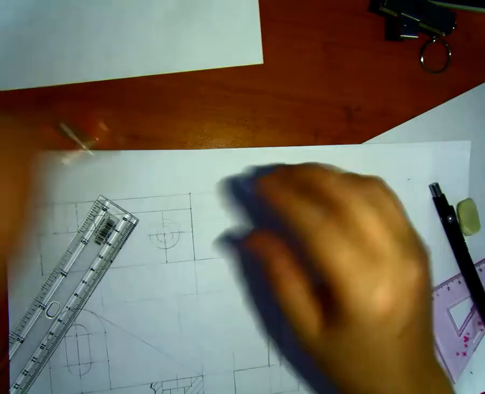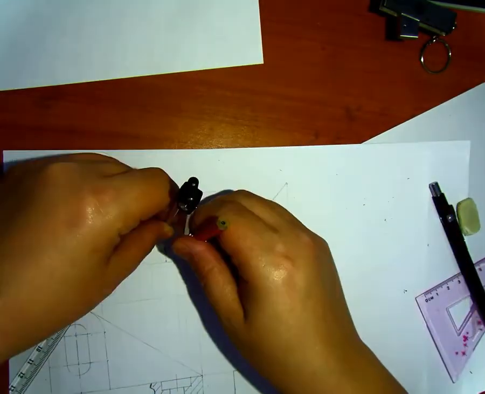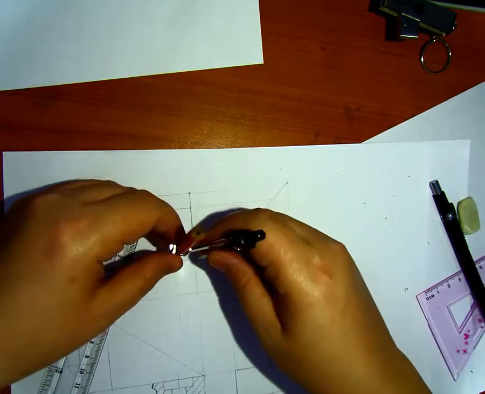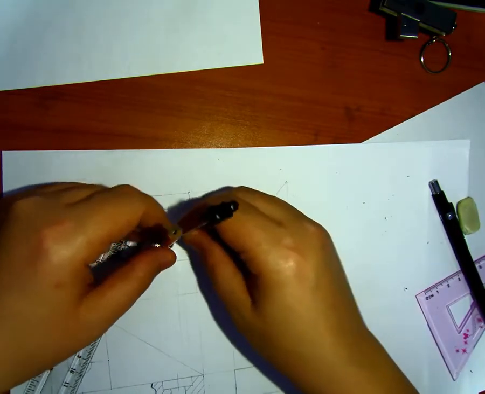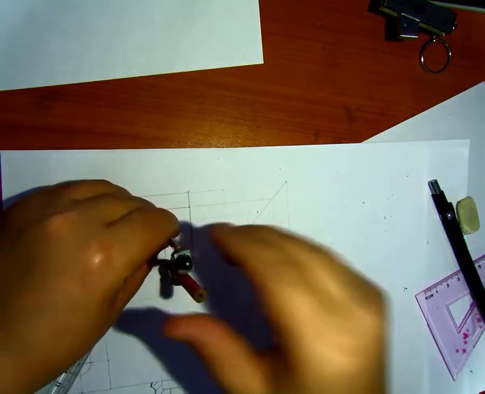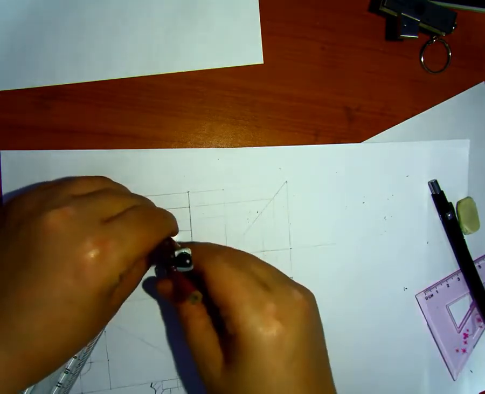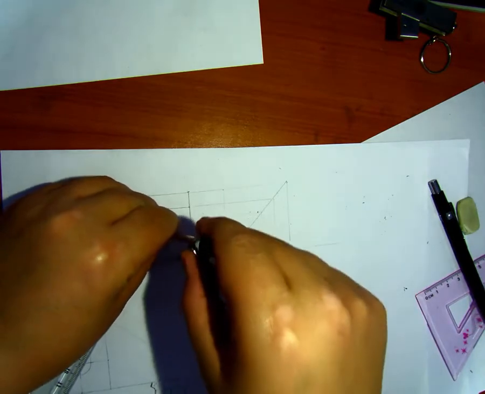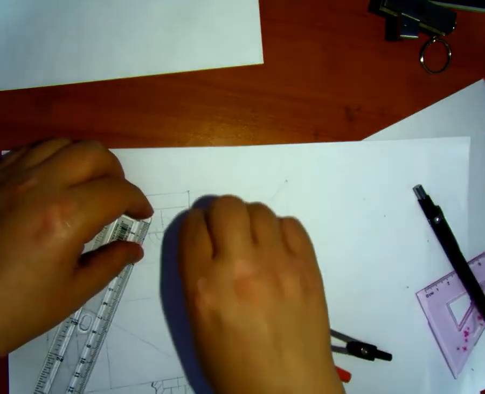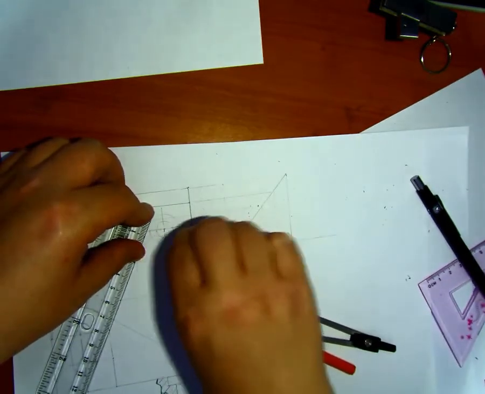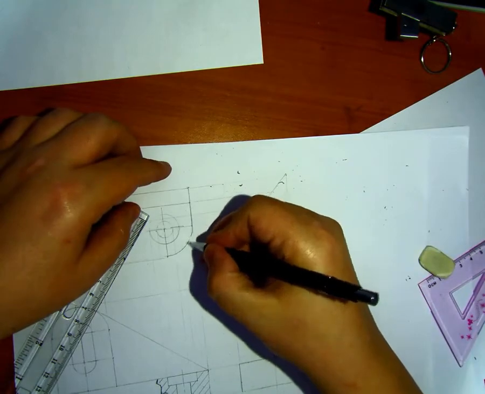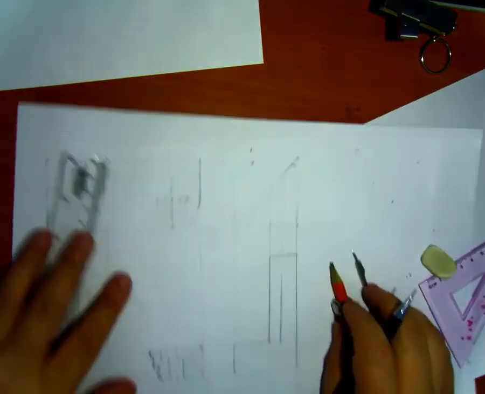Okay, we forgot to add the radius from the top at 19 here. So we set from here to here 19 and 19, and the radius also has to be 19. So this is what my drawing will be in here. Okay, like this.